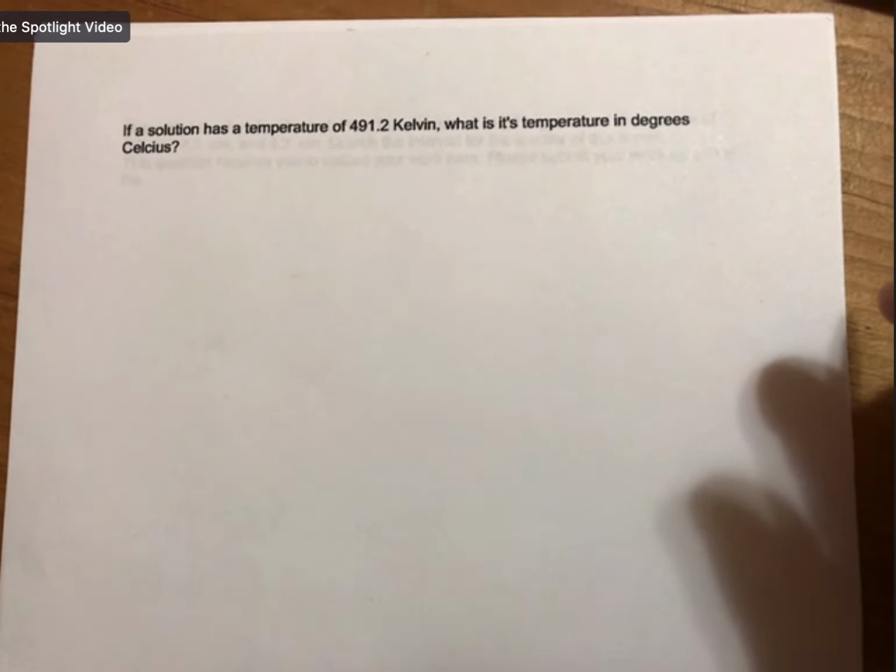Kelvin is K, and Kelvin is not degrees Kelvin, it is just Kelvin. So you don't need a degree symbol there. Think of Kelvin more like meters, so there's no degrees to it. And Kelvin is going to equal degrees Celsius plus 273.15.